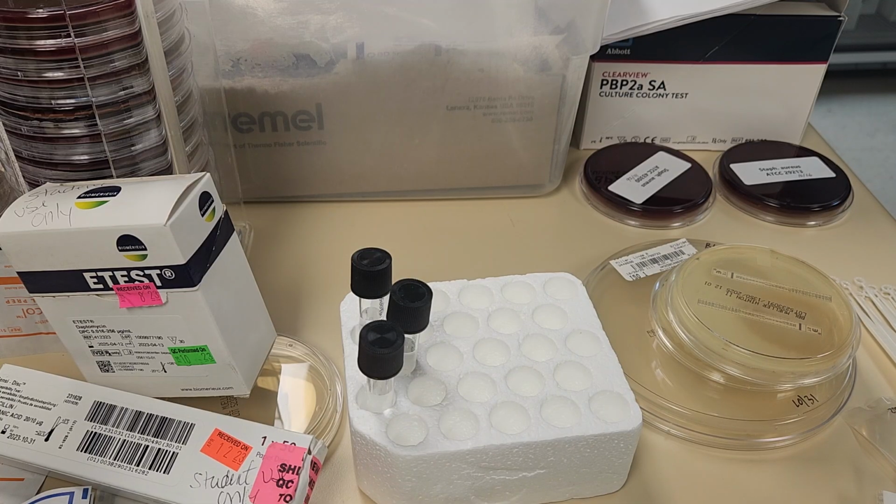The size of the zone of inhibition is inversely proportional to the minimum inhibitory concentration of the organism. Now, these discs are impregnated with a set concentration of antibiotic, and we are looking to see whether at that set concentration the organism is susceptible or not.